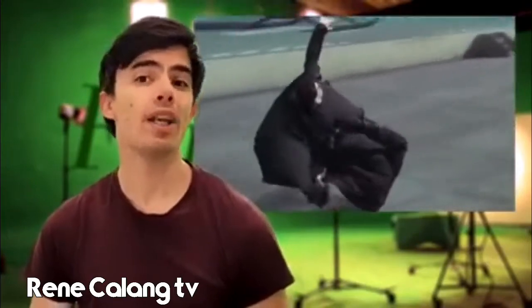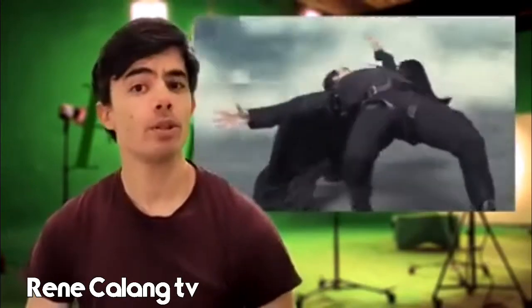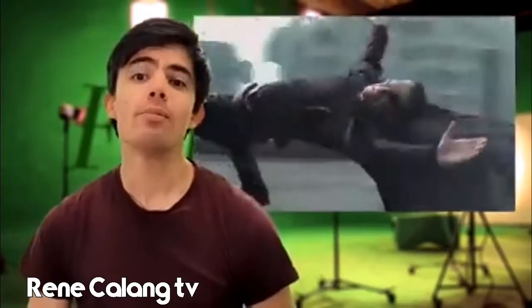Now, it's no surprise that the first effect we're going to be talking about is the one known as bullet time. Not only is it the most famous one, used 4 times in the movie, but it's also the one that happens right at the beginning of the movie.